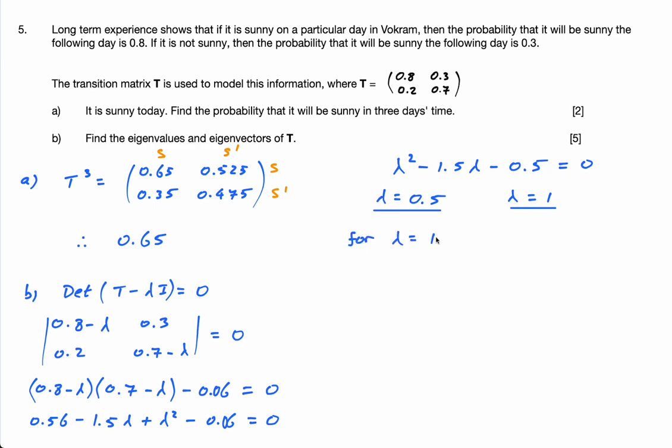For lambda equal 1. Okay, so to get the eigenvectors, we have to say T, well, 0.8, 0.2 times 0.3, 0.7, this times, let's say, xy, has to equal lambda times xy.